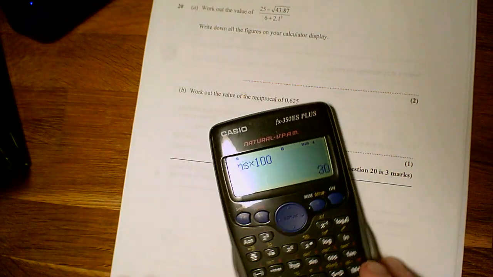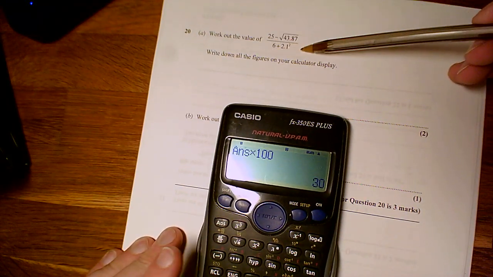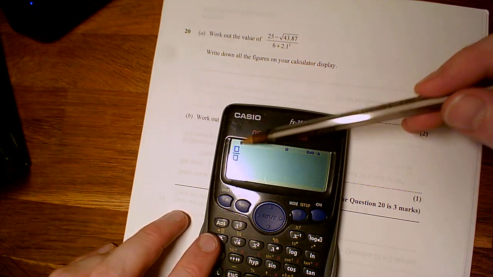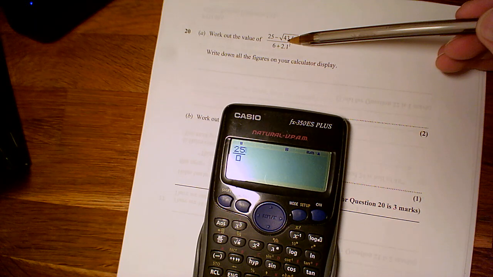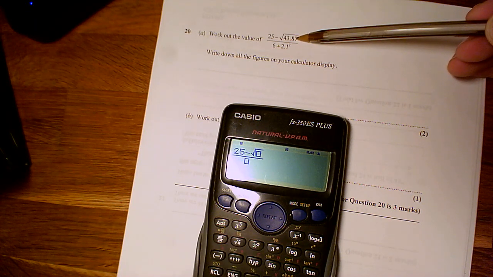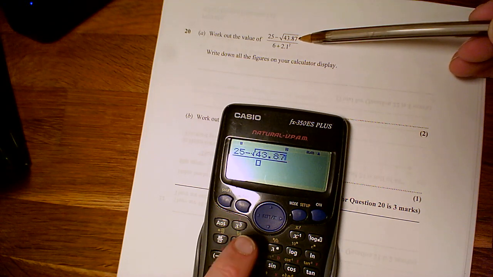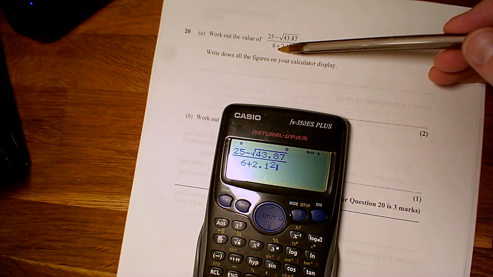On to question 20. Do this all in one go. Most of you got it right. Those of you that didn't probably didn't use the fraction button to do this stuff at the top all in one go. 25 minus the root of 43.87. Now go down to the bottom. 6 plus 2.1 squared.